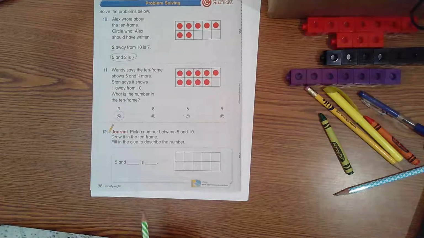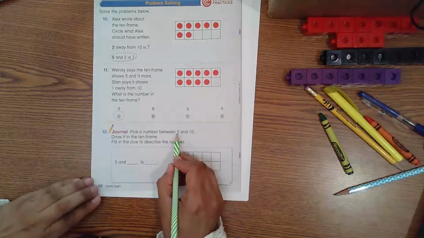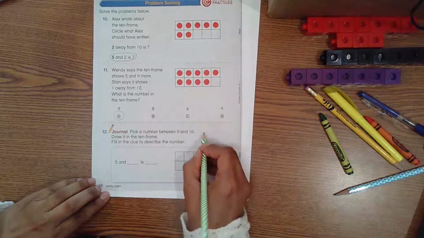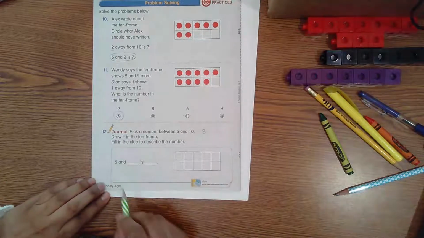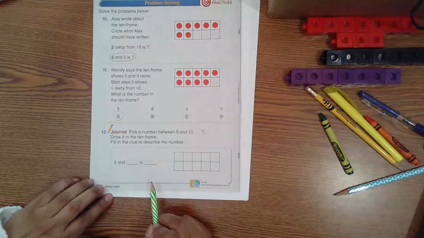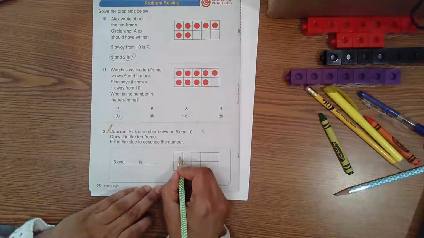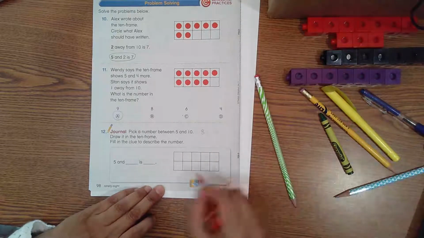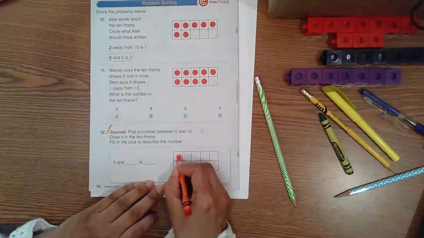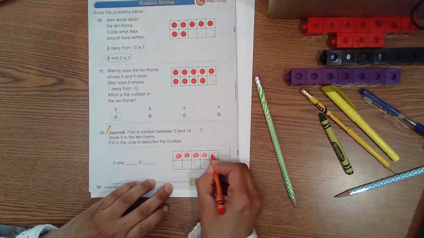Let's say I choose my example, I'll choose number 8 because it's between 5 and 10. And then I need to fill 8 boxes in my 10 frame. I will start from the top and the left box. Use my color. So 1, 2, 3, 4, 5.